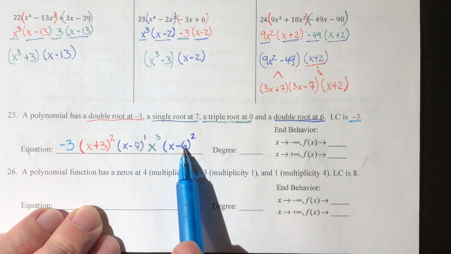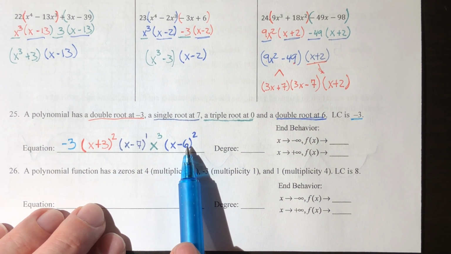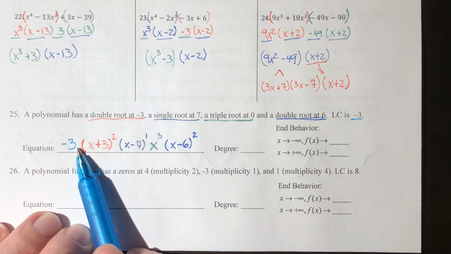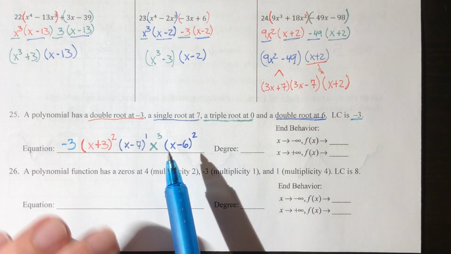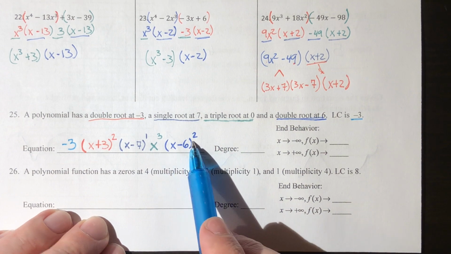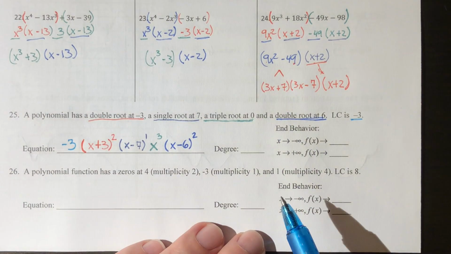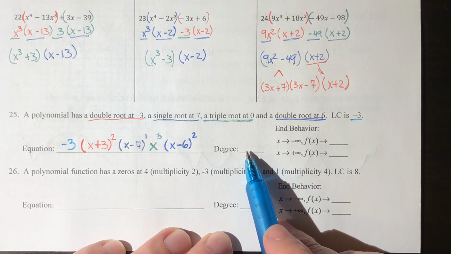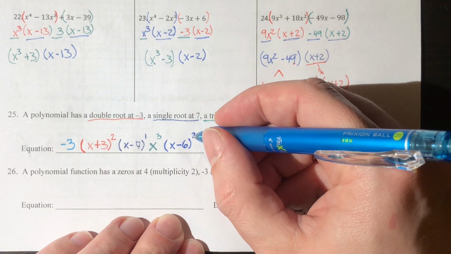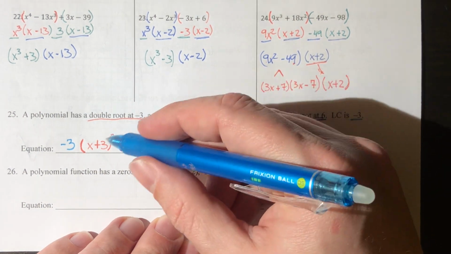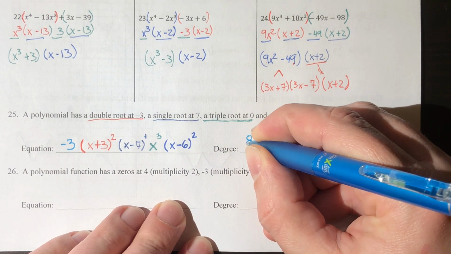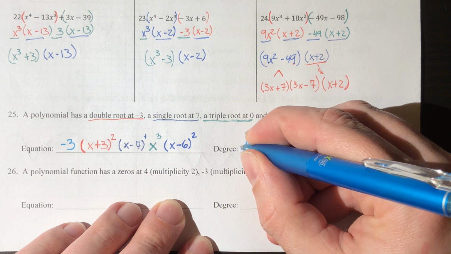The order you have your factors written could be changed around. This x cubed could be up in front here. It could be there. Any of them could be mixed around, just as long as each of those that are in different colors is together in its factor. To figure out my degree, this is in factored form, so I add all these numbers up. So 2 plus 3 plus 1 plus 2, so that's going to be 8, which is an even degree.